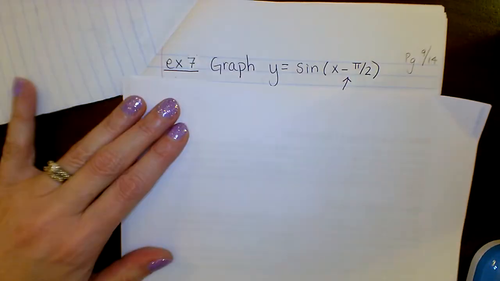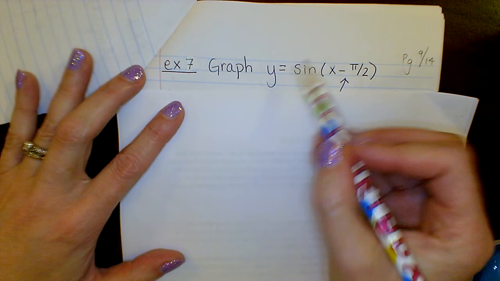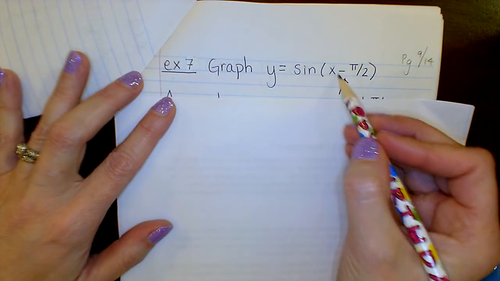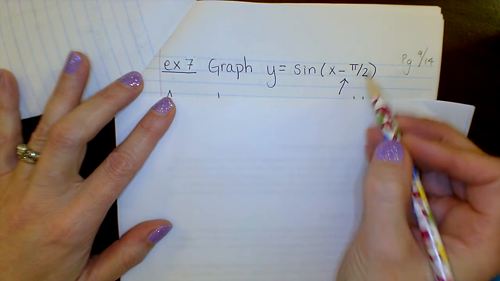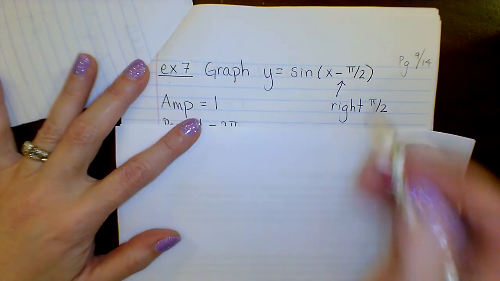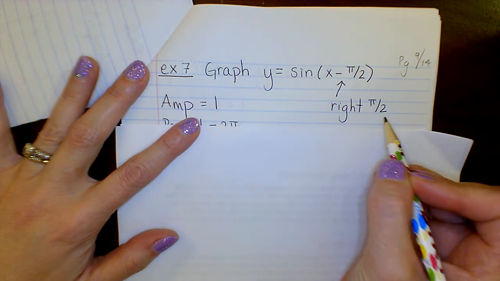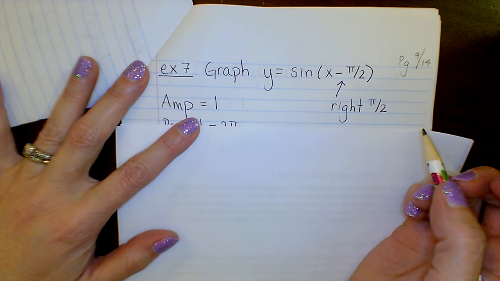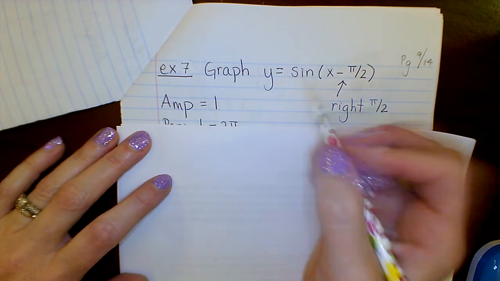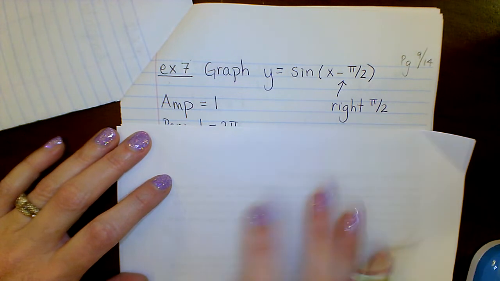Example 7. We're going to have a phase shift with this one. Going back to our standard form, we know that if there's a plus or minus right here, that's going to be a left or right shift. Because it's a minus, it is to the right pi over 2 units. I know that's backwards from what you might think. So I have an amplitude of 1. How did I get 1? Well, because that value of A right there that's not written, that's an understood 1.